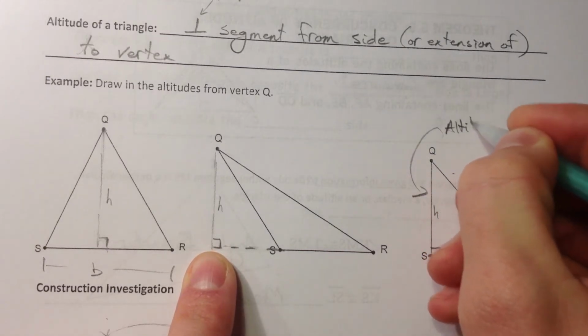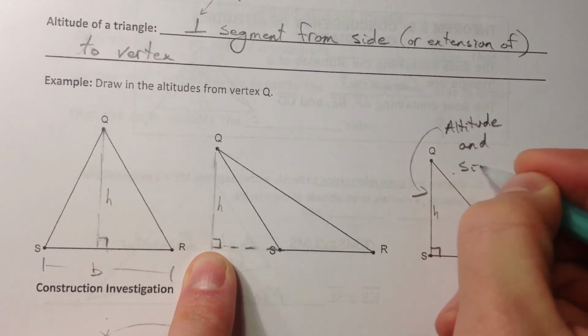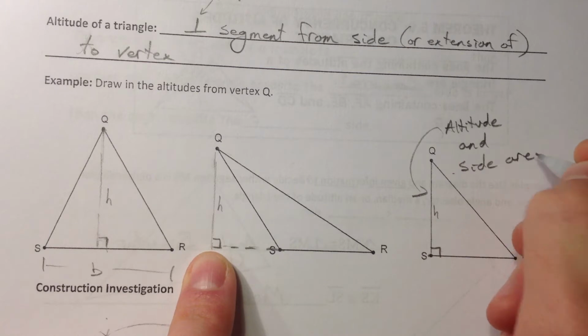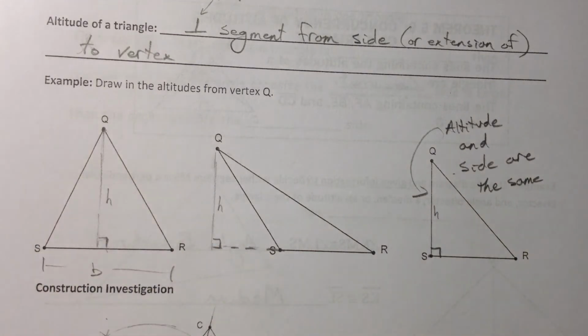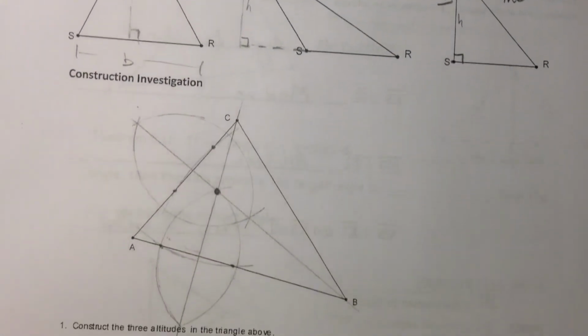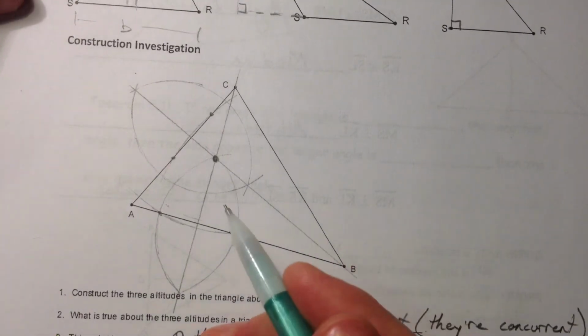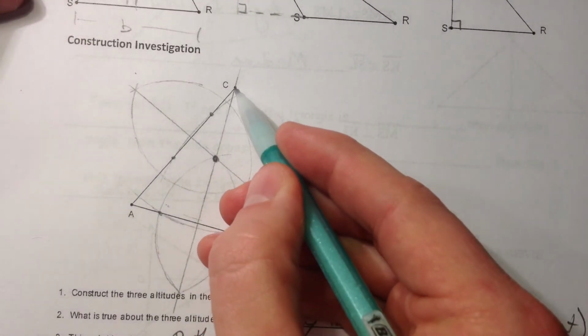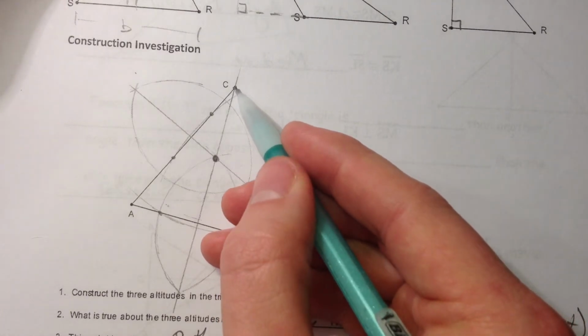Altitude is a side. So altitude and the side are the same. Now, if you're going to draw an altitude for a triangle, you have to make it perpendicular. And so I drew two of them here just to simplify the picture a little bit, and if we have two of them, the third one's definitely going to intersect as well.